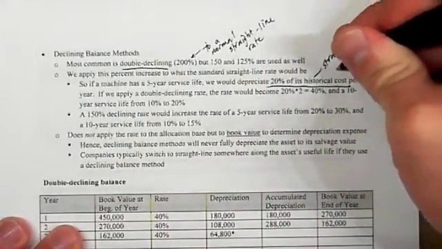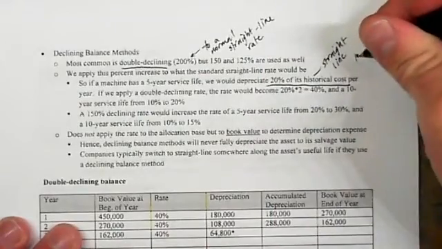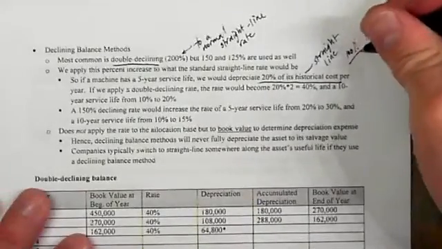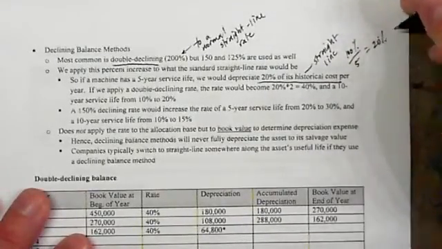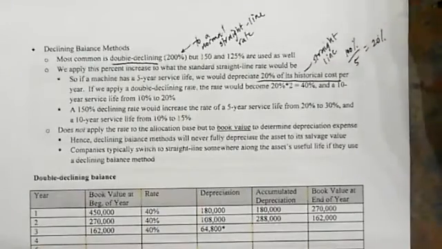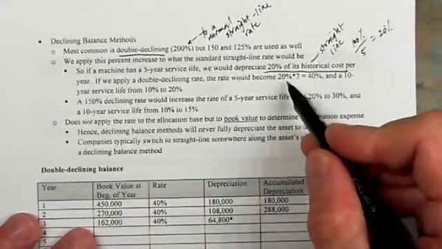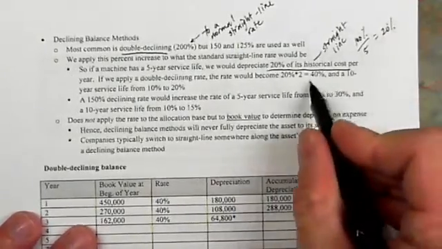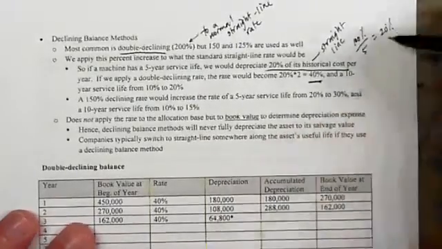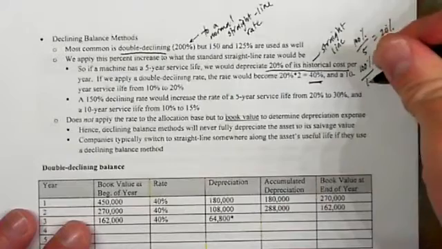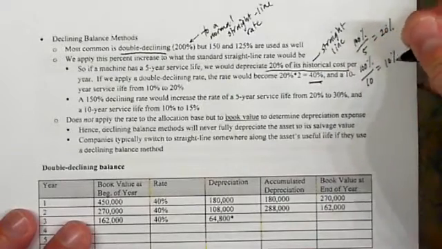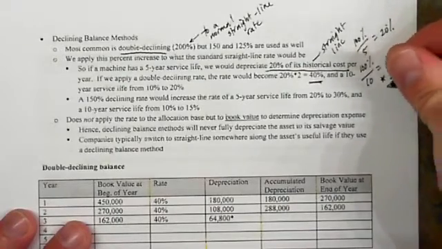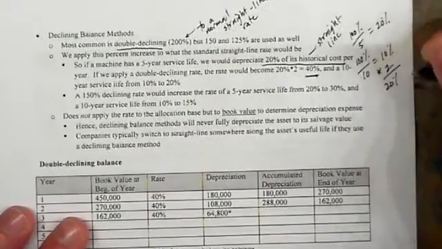And again, I get that by just saying, well, if I have to allocate 100% of the allocation base, I have 5 years to do it, that's 20% per year, right? If we apply a double declining rate, the rate's going to be 20% times 200%, which is 2. So it would be 40%. A 10-year service life, right? If I had 10 years, then I'm taking 100 and dividing it by 10. 10% per year at a straight line basis, multiplied that by 200%, which is 2. The double declining rate would be 20%.